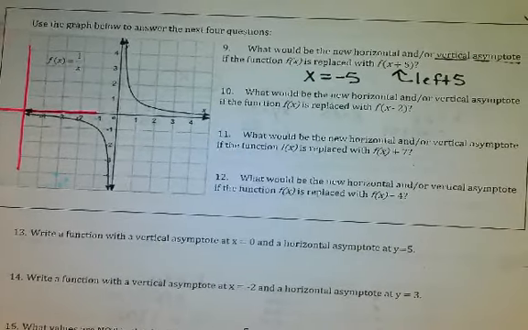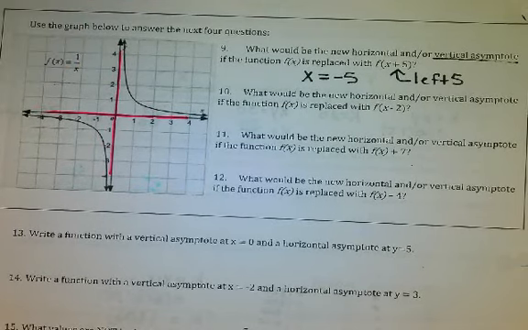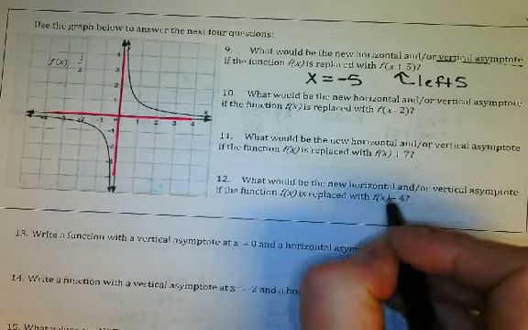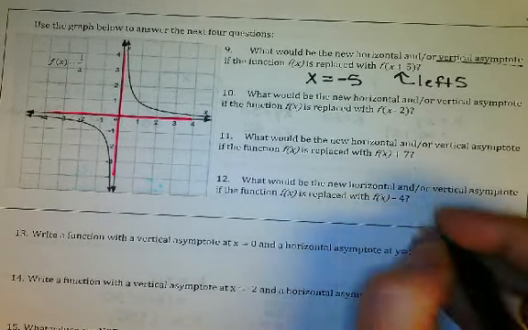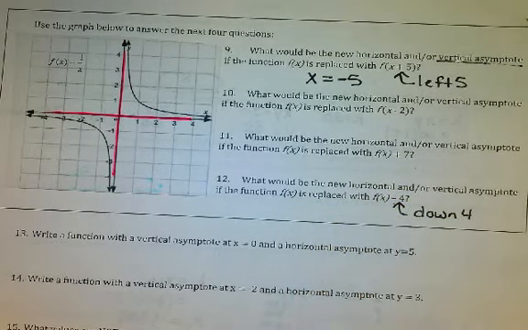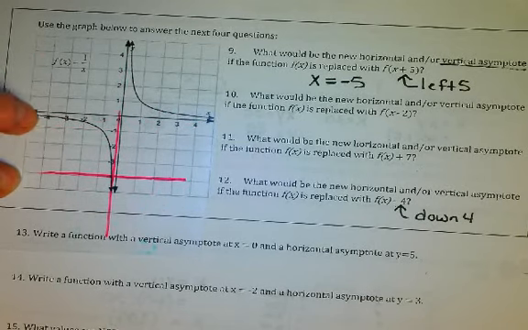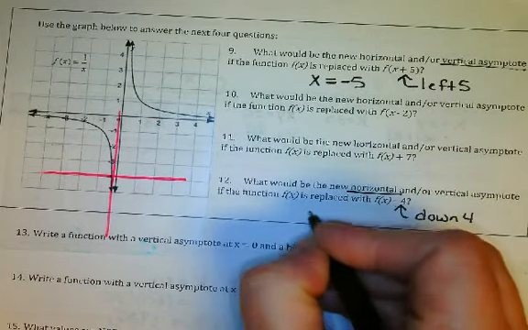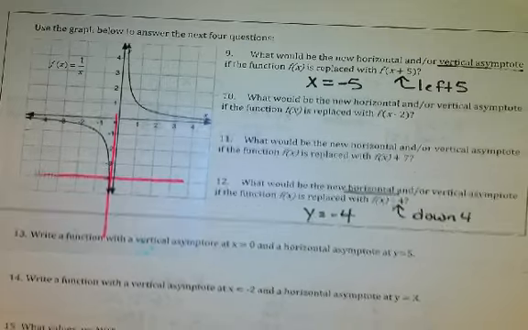Okay, if you take a look at number 12, I'm going to take my asymptotes back to the parent function. 12 is asking the same question, but this time they're giving me f of x and then minus 4. So on this one, this is actually moving down 4. So again, it's all about the asymptotes moving. So I'm going to go down 4. So I'm right there. So the only thing that changed was the horizontal asymptote. So y equals -4.